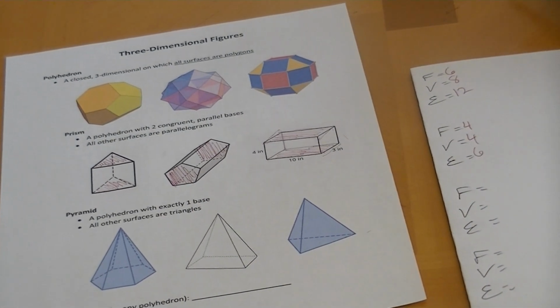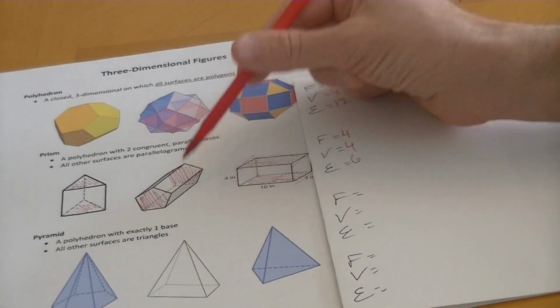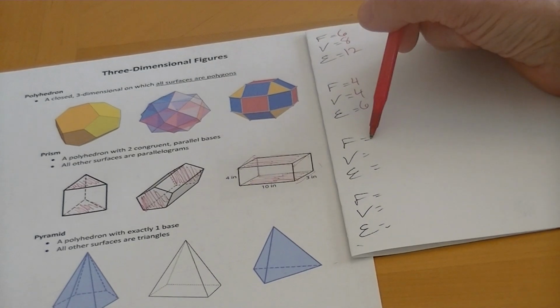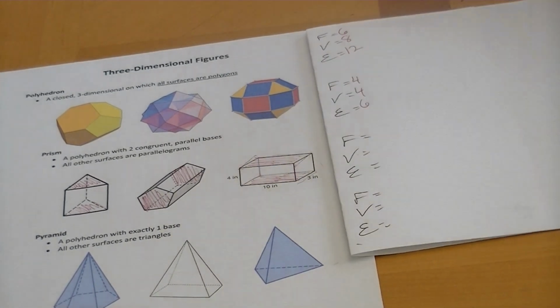Let's look at one more. Let's look at this pentagonal prism. So, can you pause the video and see if you can count up the faces, vertices, and edges?